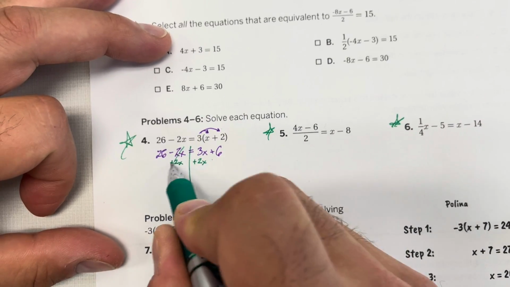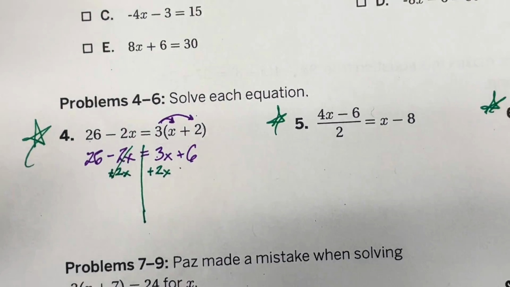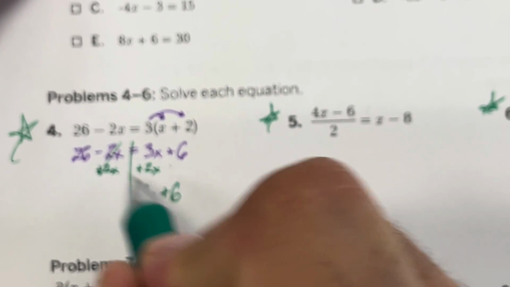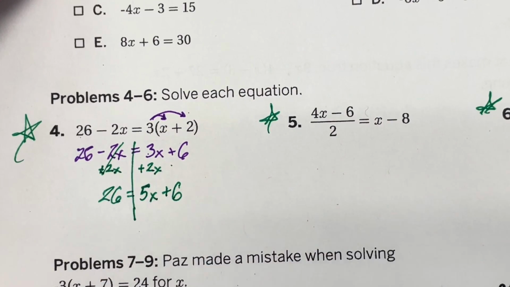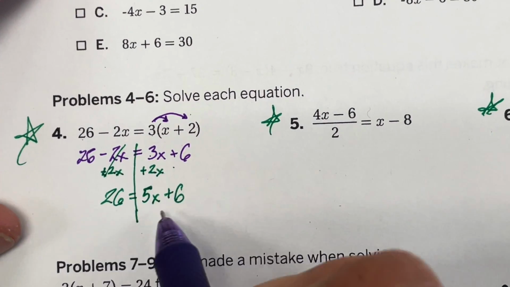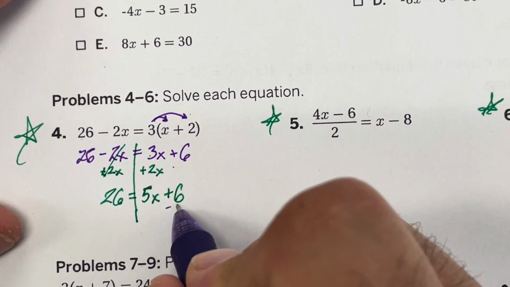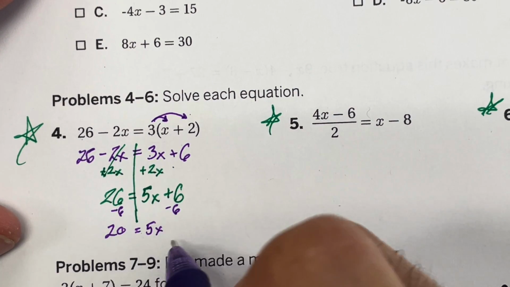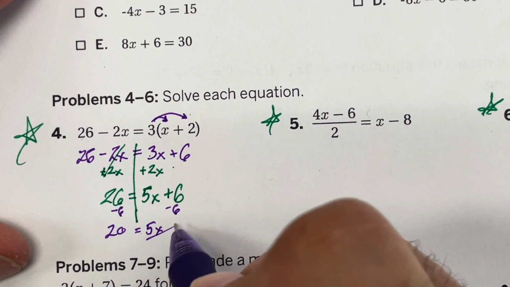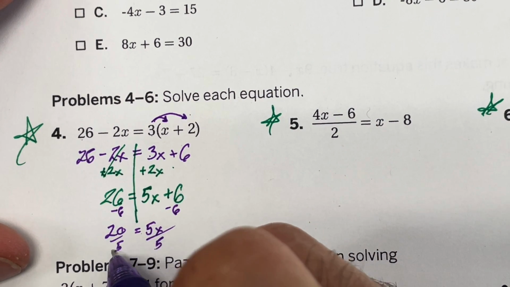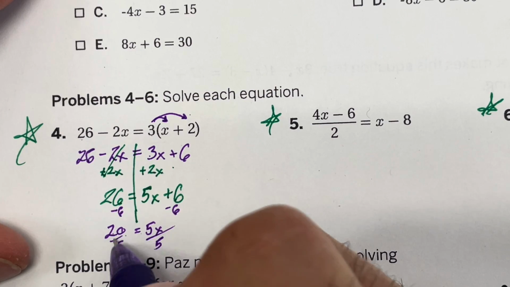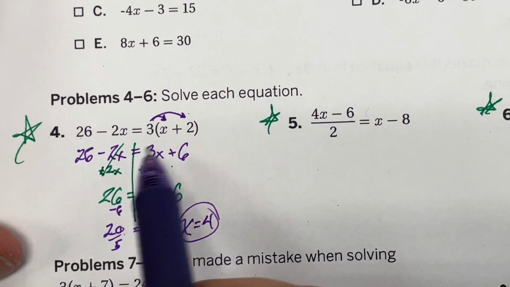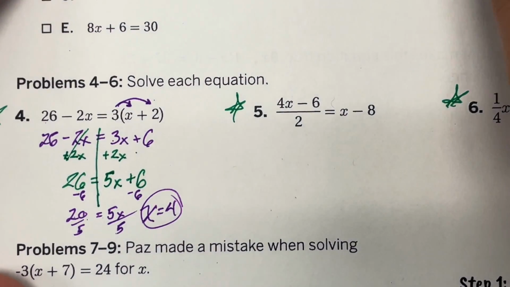This is now where we have to balance things out. And so 3x and 2x would make 5x plus 6. And on the other side, we'd have 26 is equal to that. This becomes pretty easy because now we can take away 6 and take away 6. We get 20 is equal to 5x. And then when you solve that, you divide by 5 on both sides. 20 divided by 5 is 4. X is 4. All right, so again, we're looking at equivalent steps along the way.